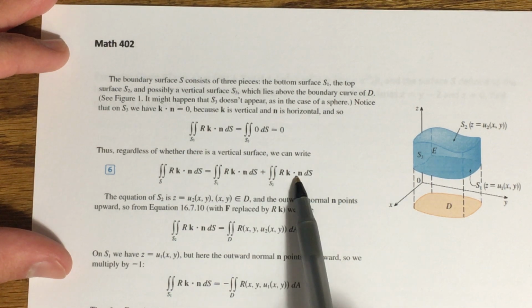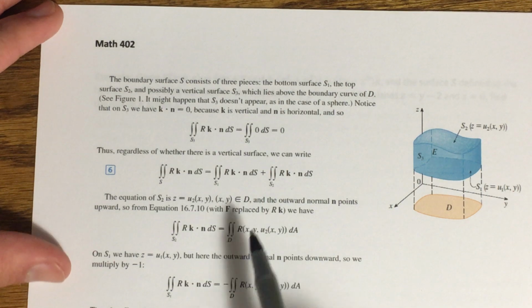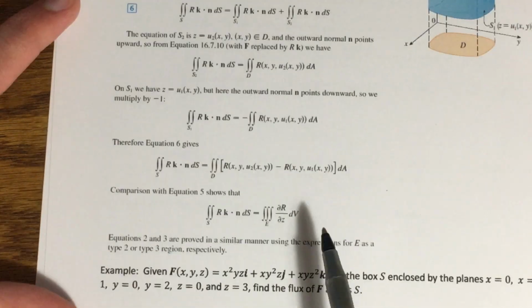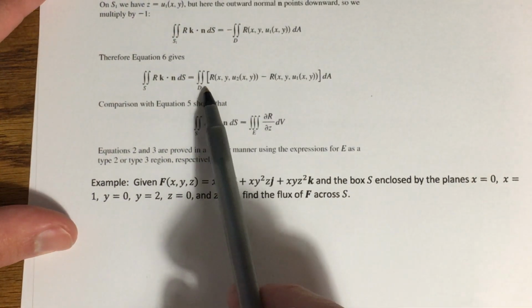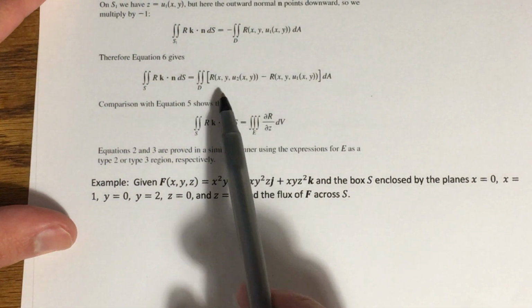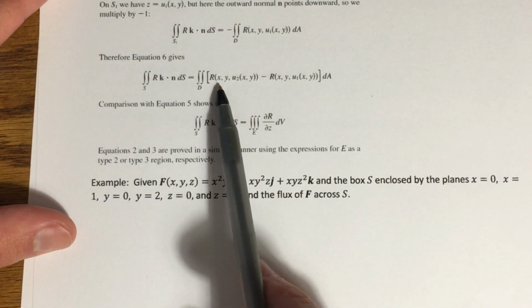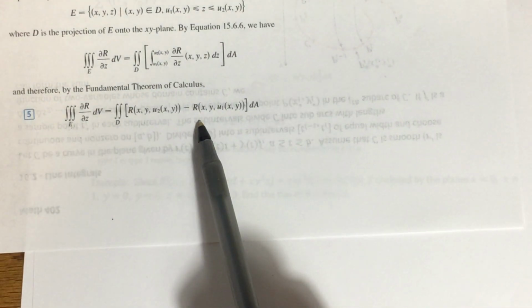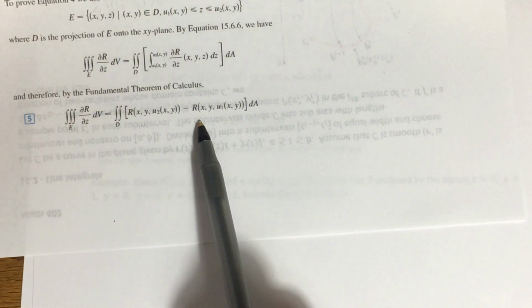So back up here where we said that the surface integral over S is the sum of these two surface integrals, one over the top surface, one over the bottom surface. Using the fact that the bottom surface gave us a negative, the sum of these two things actually looks like this when we combine them into a single double integral. That sounds weird when I say it, a single double integral. Notice that this is exactly what we had here for the volume integral, or the triple integral that we did previously.